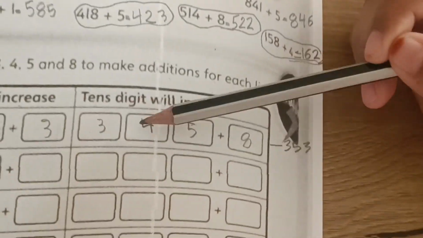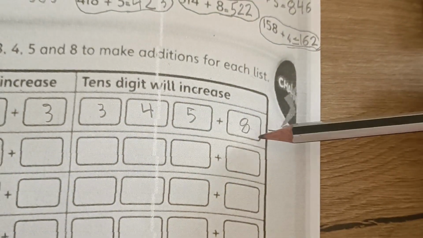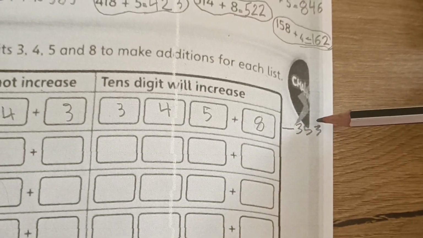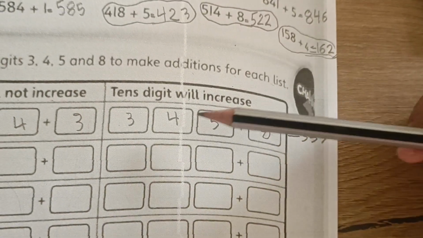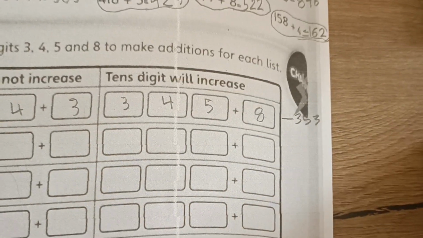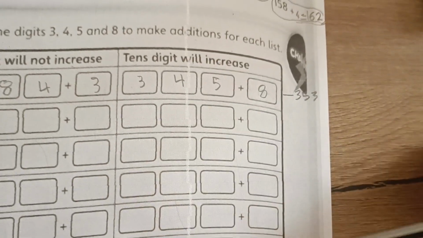Same like this, we have to fill this part. I add 345 plus 8 and my answer is 353. See, the tens is not the same. So we are correct. Same like this, we should fill.